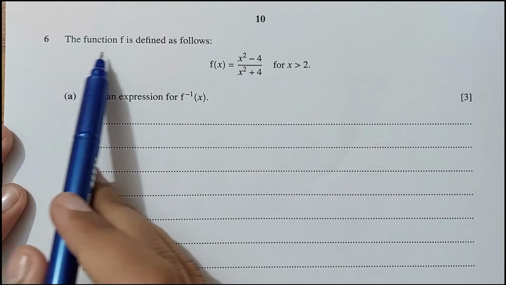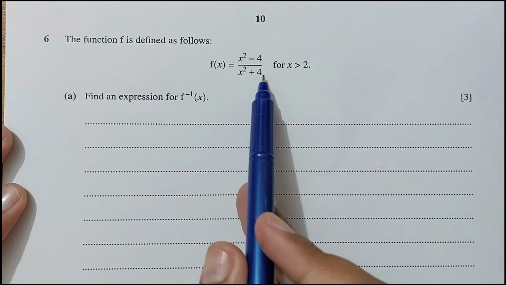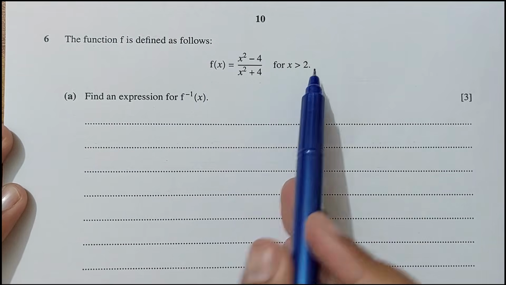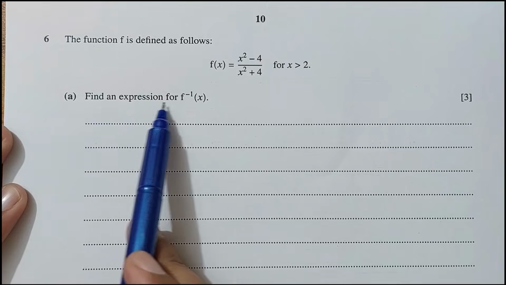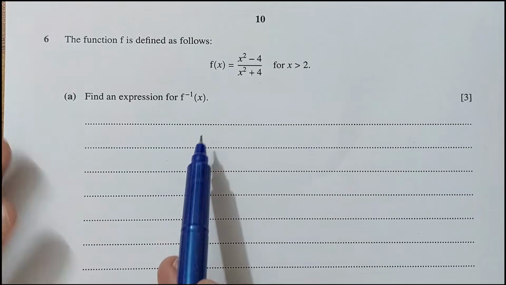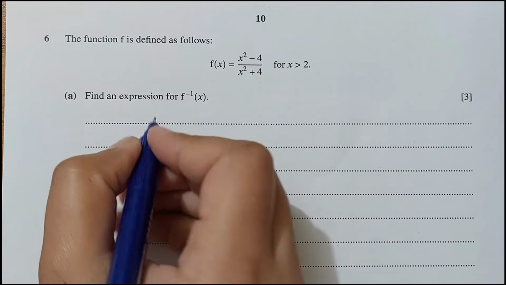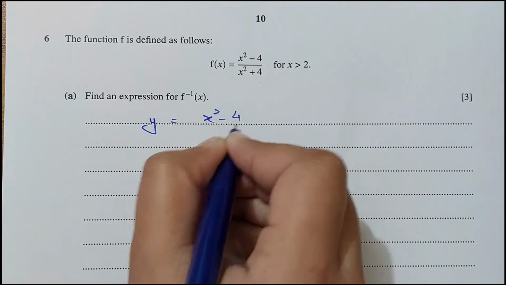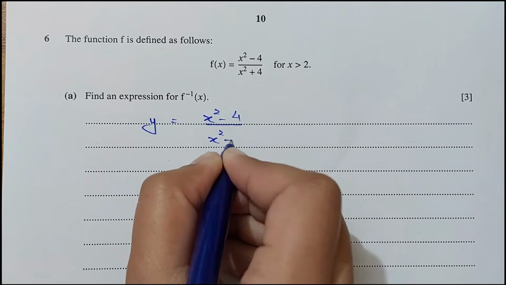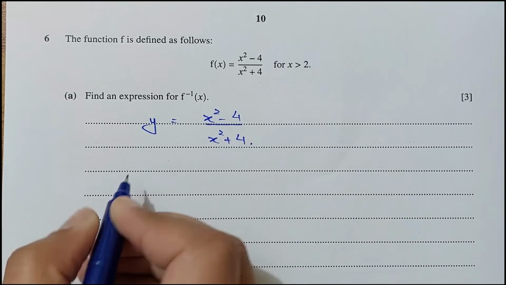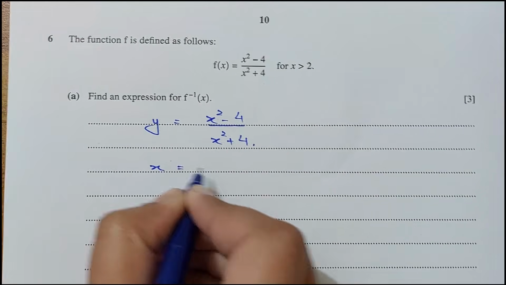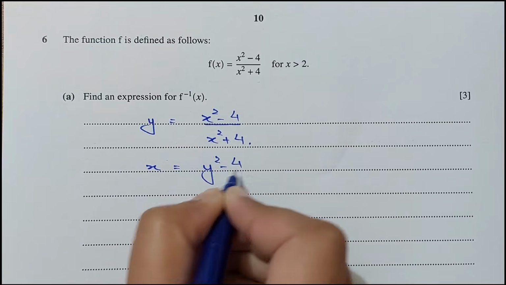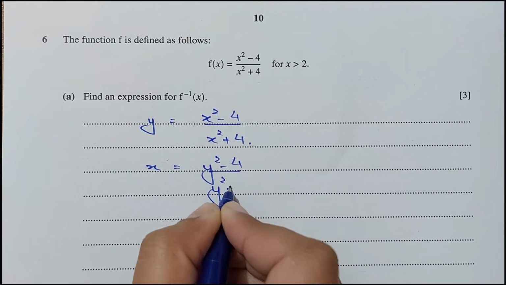Question number 6, the function f is defined as follows. F of x you have given and the domain is x is greater than 2. Part A, find an expression for f inverse of x, right? So to get f inverse of x, first step we have to put y equals to the function f of x, which is x square minus 4 over x square plus 4. And then the next step we have to switch the variables. X is equal to y square minus 4 over y square plus 4.